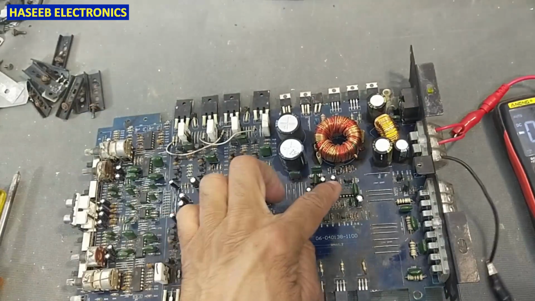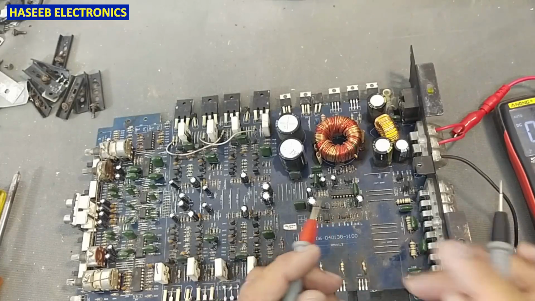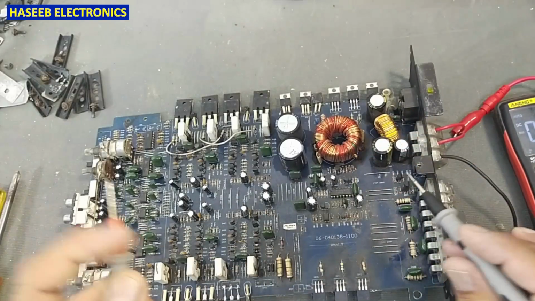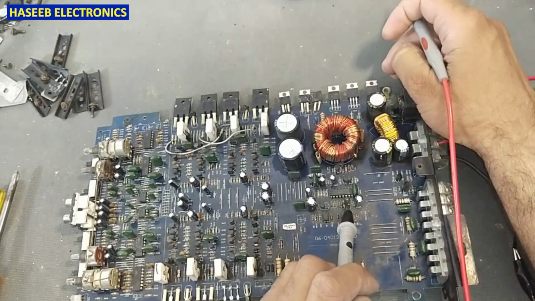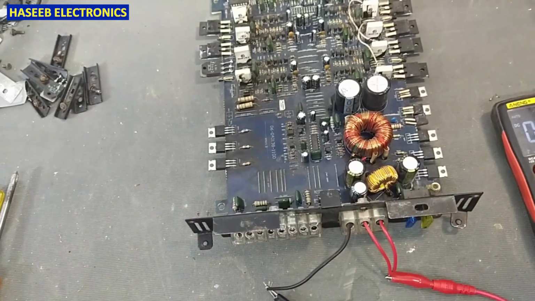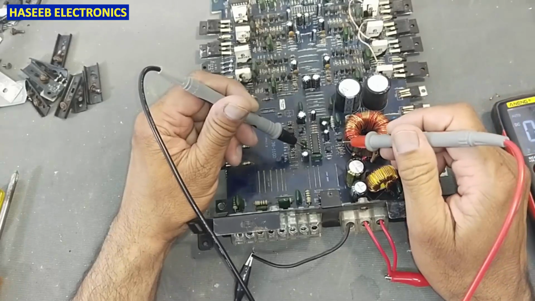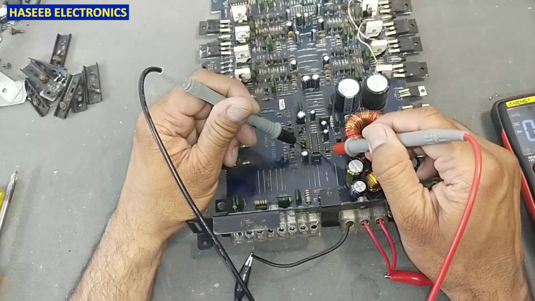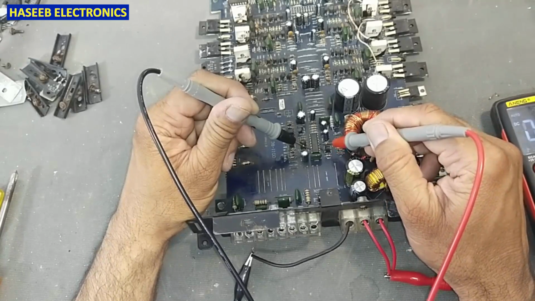Here it is using TL494. We will connect common to pin number 7. It is here, and we will check 7, 8, 9, 10, 11, 12.